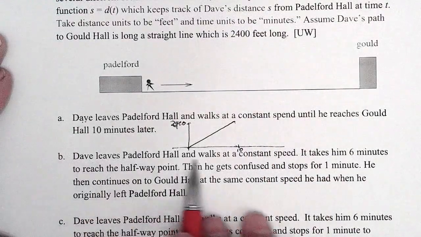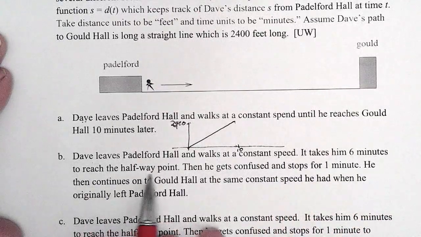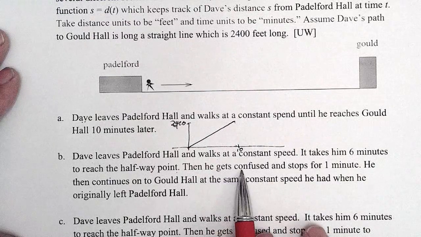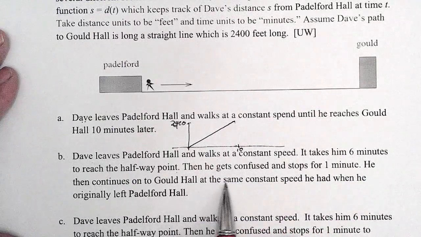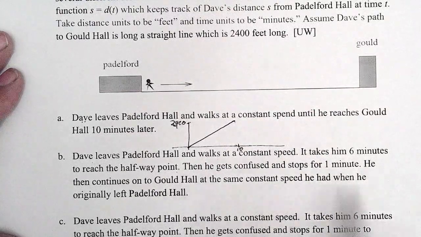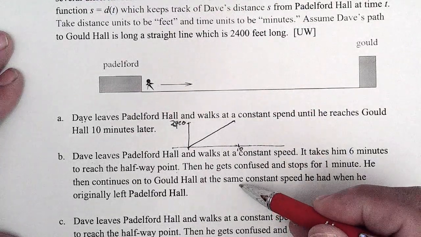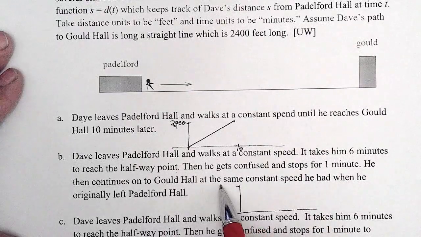Now, Dave leaves Padelford Hall and walks at a constant speed. It takes him 6 minutes to reach the halfway point. Then he gets confused and stops for a minute. Then he continues to Gould Hall at the same constant speed that he had when he originally left Padelford Hall. So he's still trying to get to the 2,400 feet.